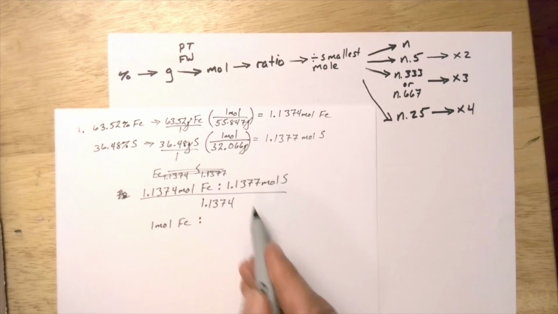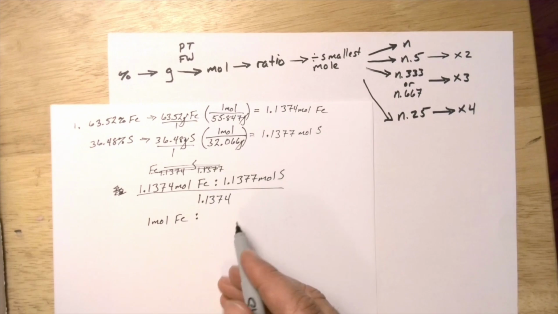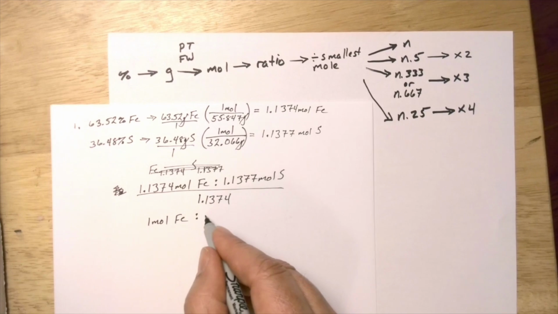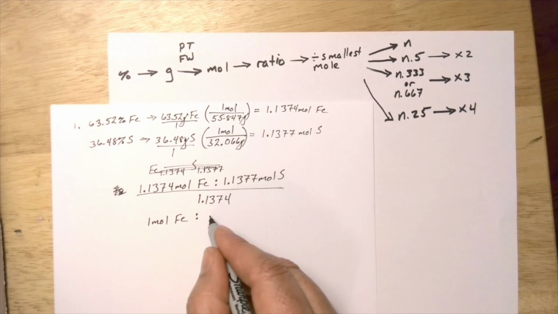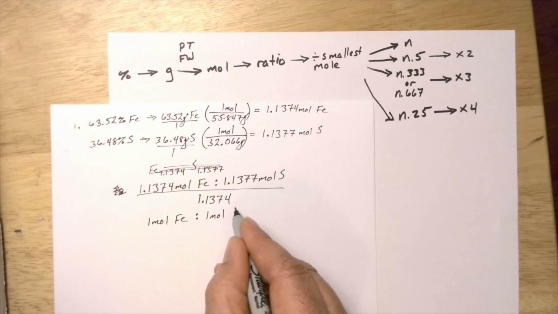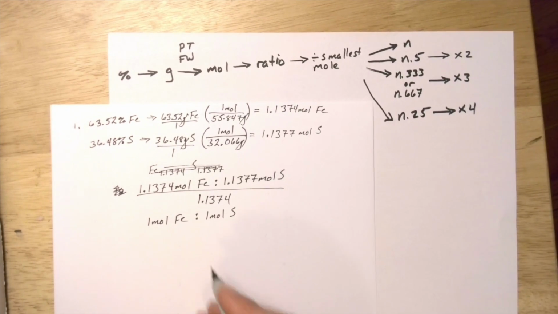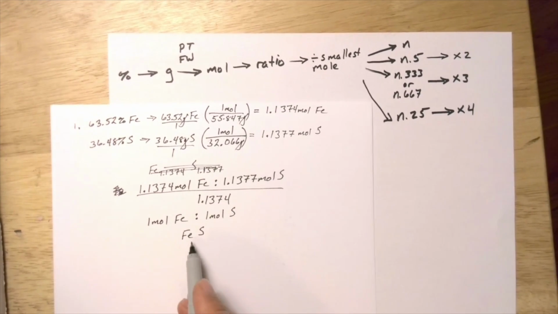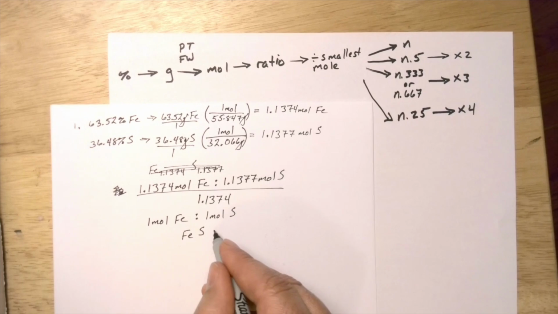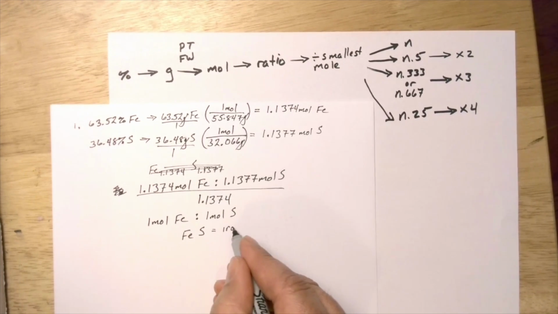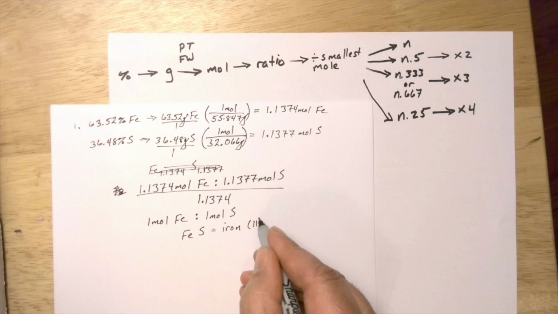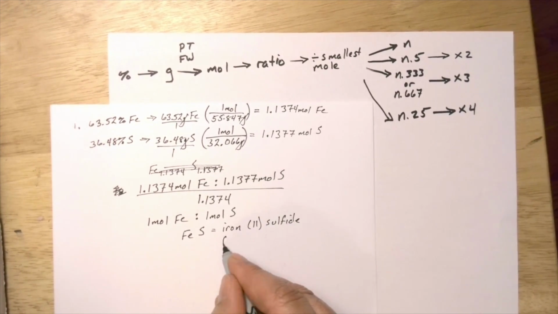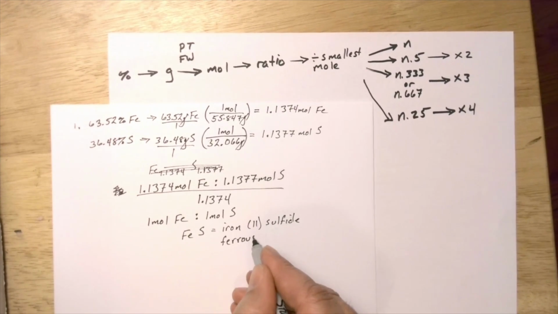When I divide these two, basically, if you can notice here, it's going to be slightly over 1 mole here, but basically it's going to be 1 mole of sulfur. So therefore, the formula for this is FeS, 1 iron, 1 sulfur. Or the name for it would be iron 2 sulfide. And the other name for it would be ferrous sulfide.